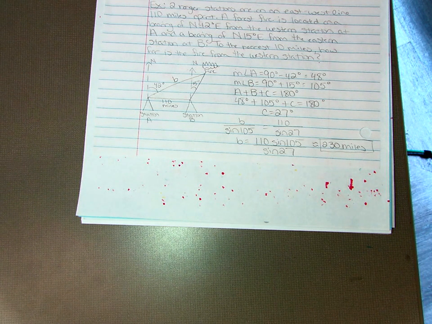Are there questions on either of these problems, the river problem or the bearing problem? Okay. If there's no questions, that's using the law of sines.